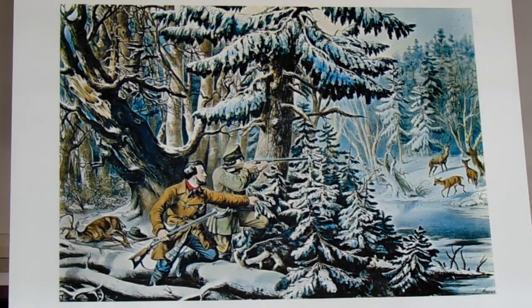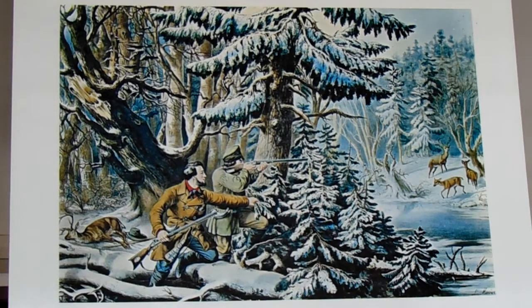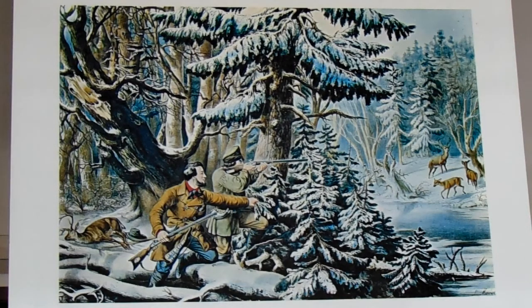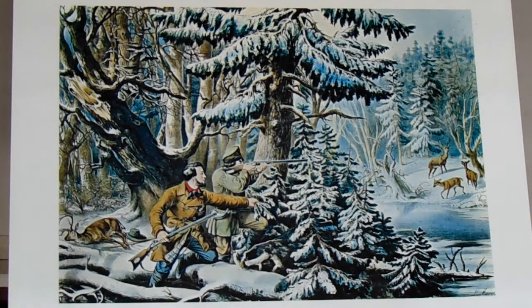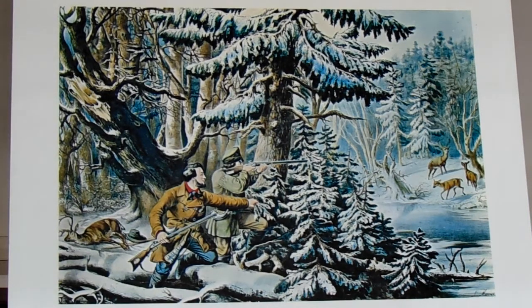Nathaniel Currier lived from 1813 until 1888, and James Ives lived from 1824 to 1895. This Currier and Ives print shows trees in the winter. It is a snow scene on a small river in New York State. It is a place that hasn't changed much over the years. It is still wild and studded with tall pine trees. Hunters still hunt deer there, but they don't use powder horns anymore.